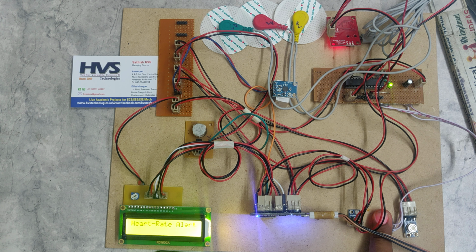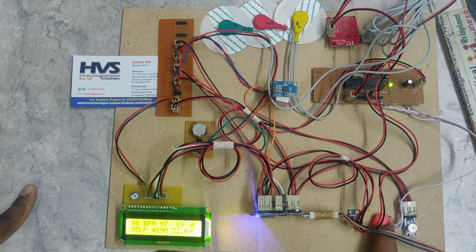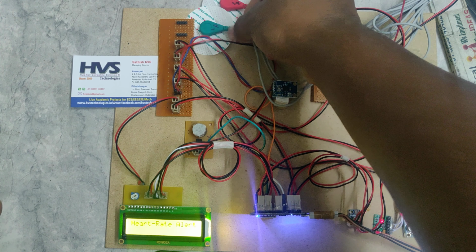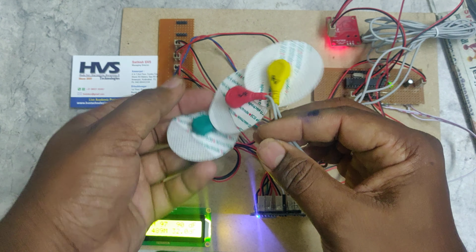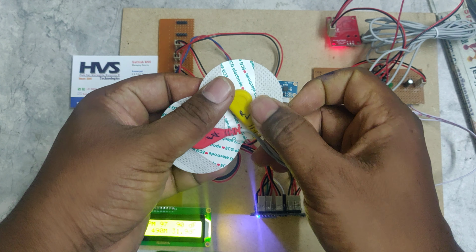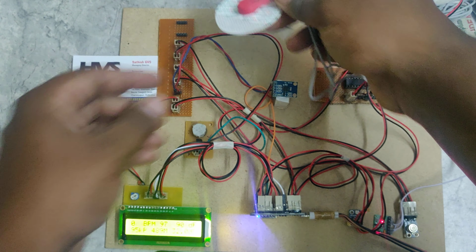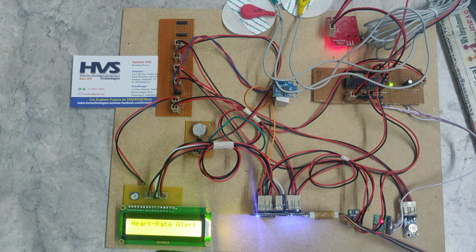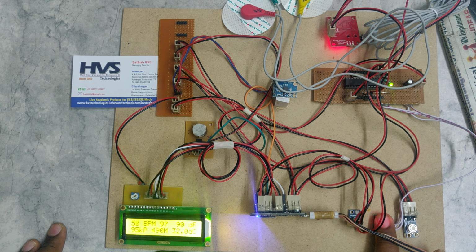In order to identify diseases based on the ECG, we just need to connect this to our body. As we mentioned, this is LA, nothing but the left arm, then the right arm, and RL, the right lower leg. These are the points we need to connect. If you place a finger on this, directly we will get the proper details.